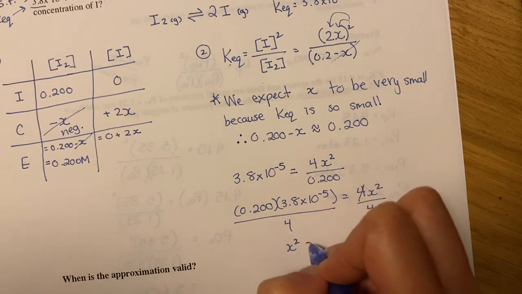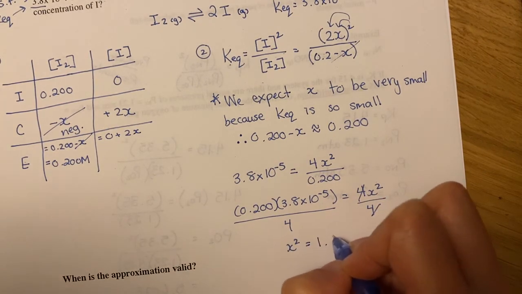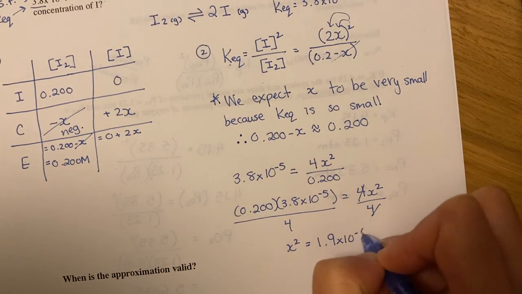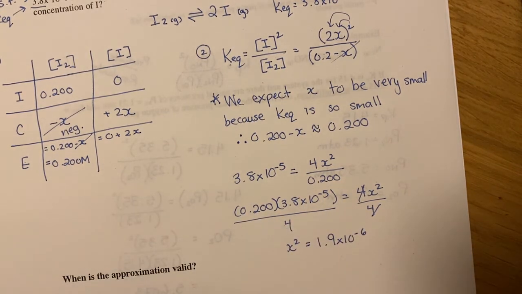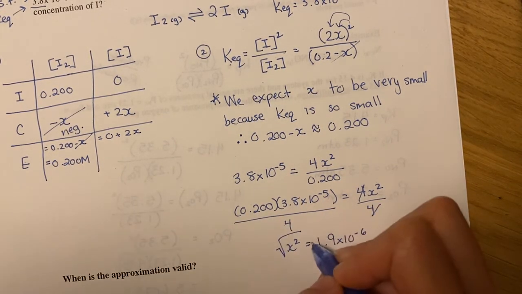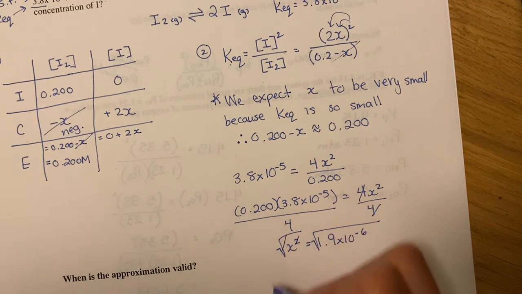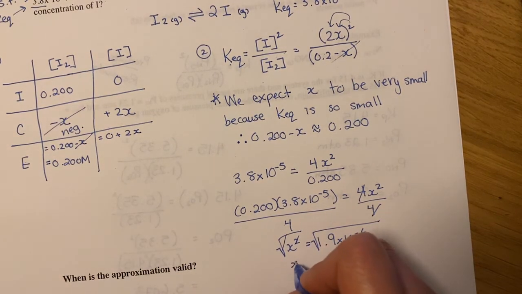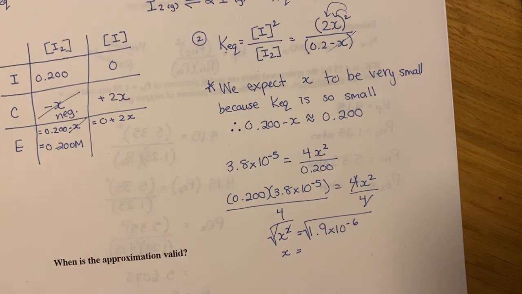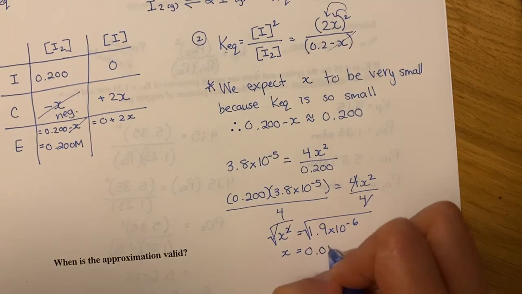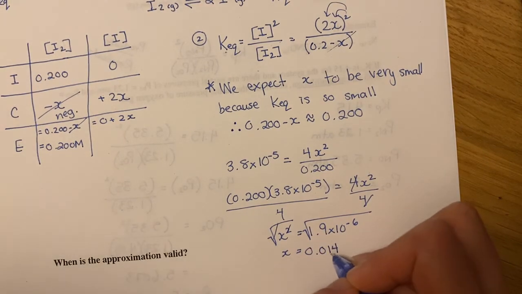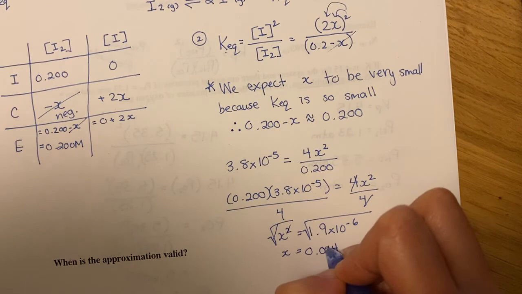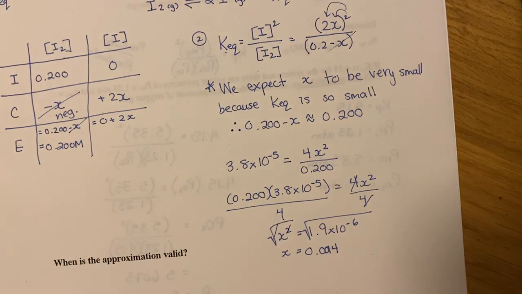That gives us x squared is equal to 1.9 times 10 to the negative 6. So that's that times that divided by 4. We'll take the square root of both sides to get rid of that squared symbol. And that's going to give us x is equal to 0.0014, my apologies, 0.0014.